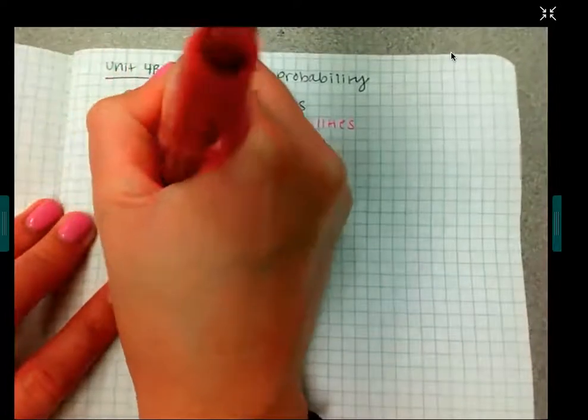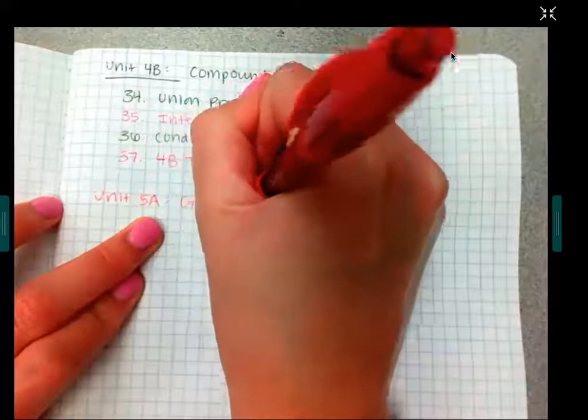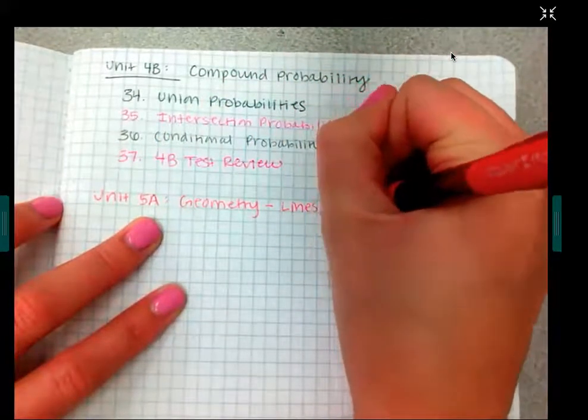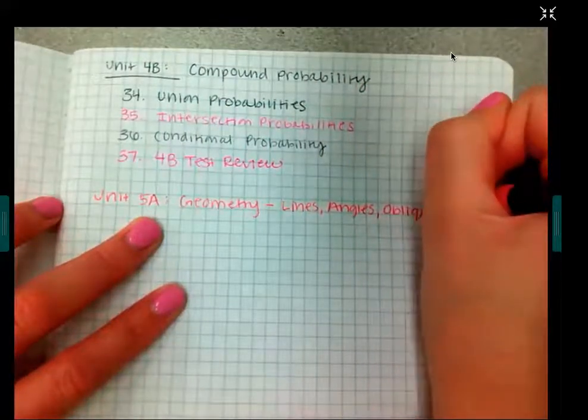So we're on unit 5A, and we're starting geometry, and in this unit, we're going to be talking about lines, angles, and oblique triangles.